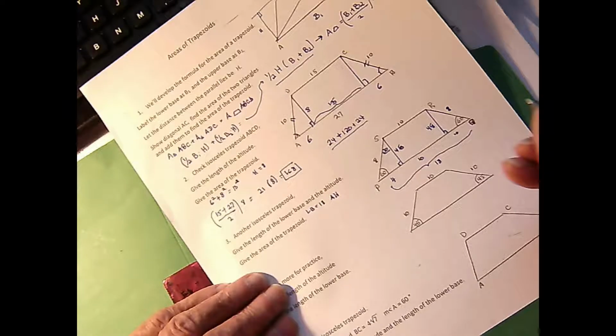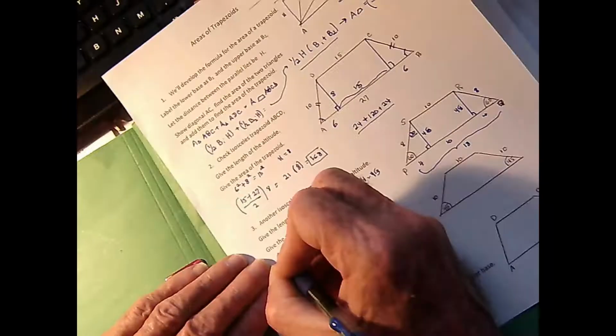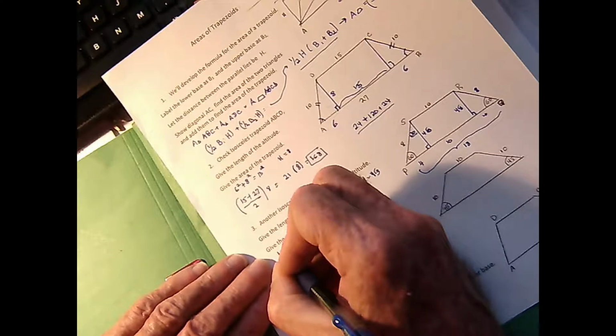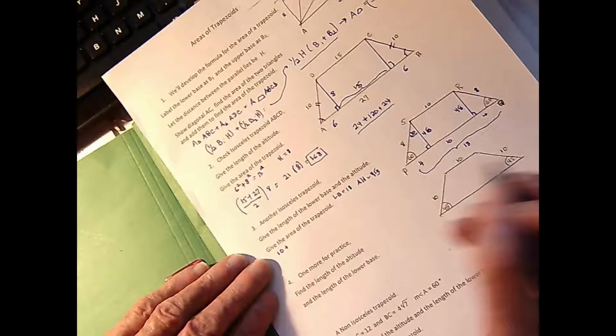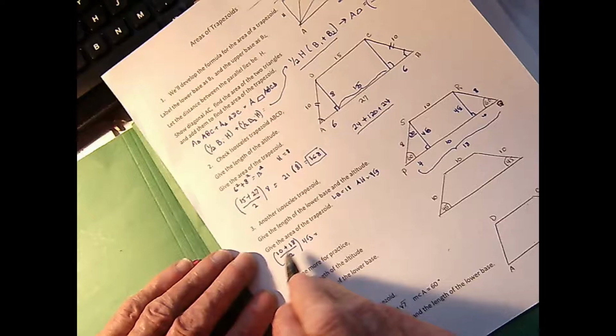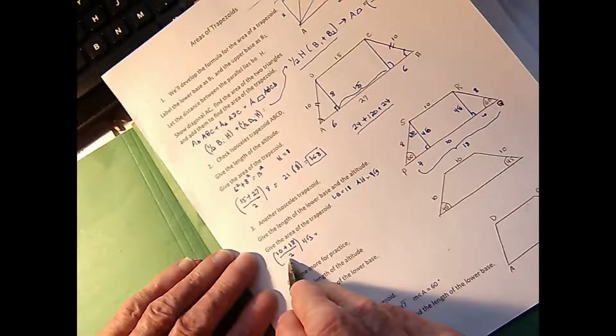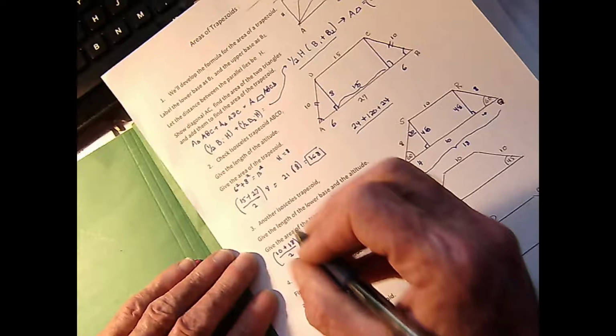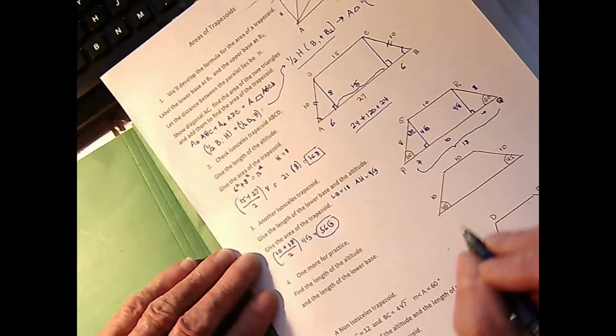And get the area of that trapezoid. Base 1, 10, plus base 2, 18, divided by 2, and we'll multiply that by the altitude, 4 root 3. And that gives me what looks like 28 divided by 2, that's 14, and 14 times 4 is 56. 14 times 4, 56 square roots of 3. That's what I think it ought to be.